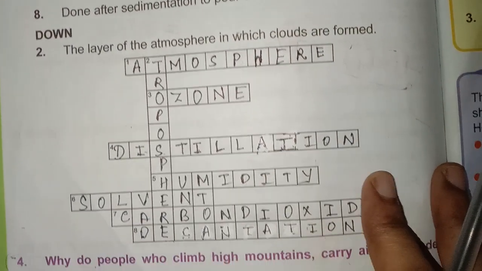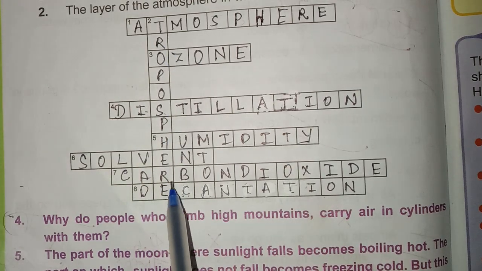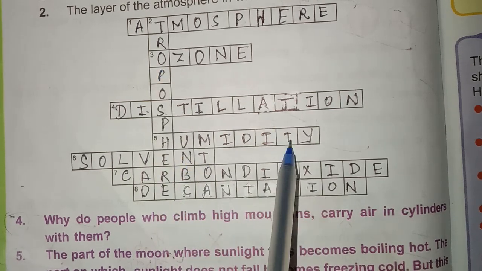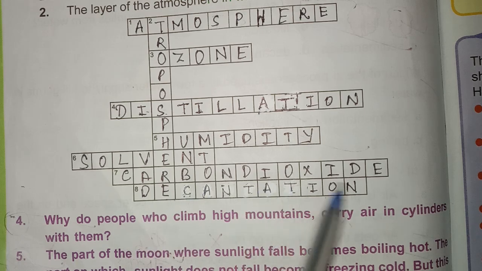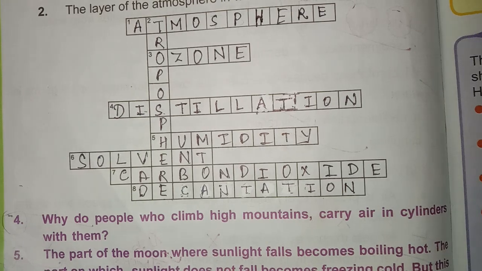Three. Use the clues to fill in the words in the puzzles. Atmosphere, troposphere, distillation, ozone, humidity, solvent, carbon dioxide, decantation. Okay student, I will solve some questions in the book, after that the question answers and think and answer in the notebook.